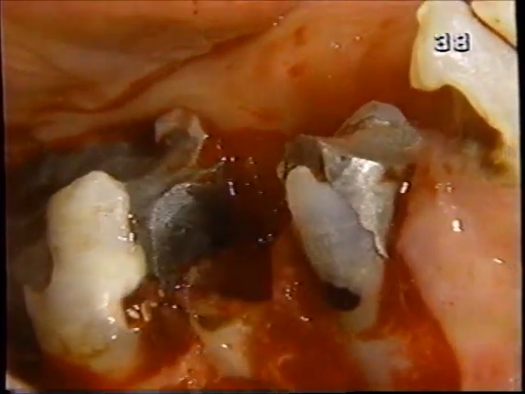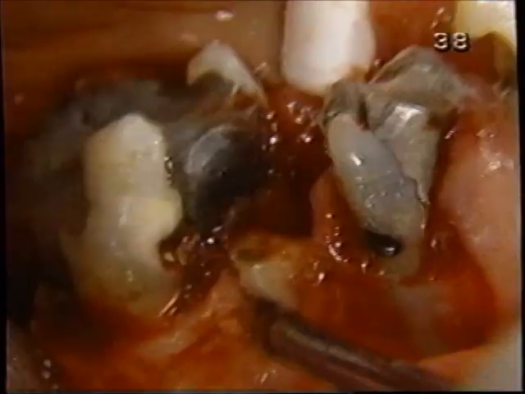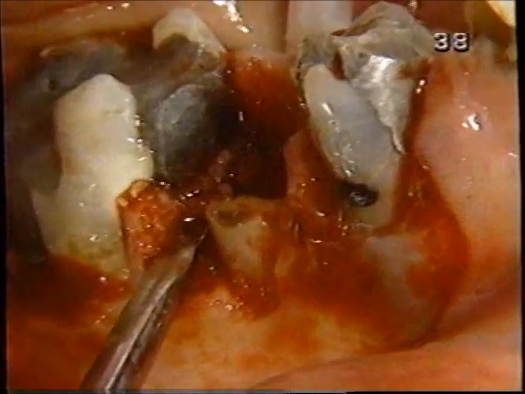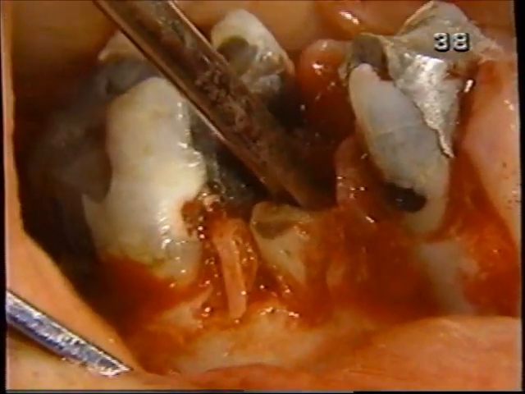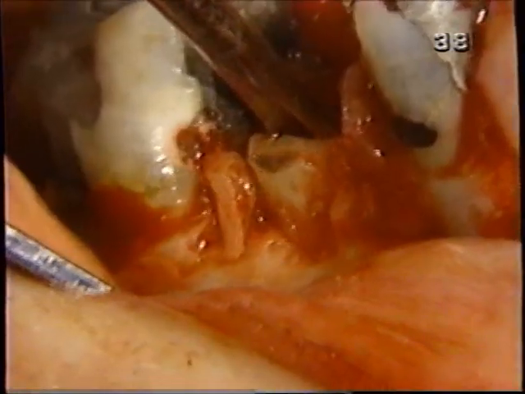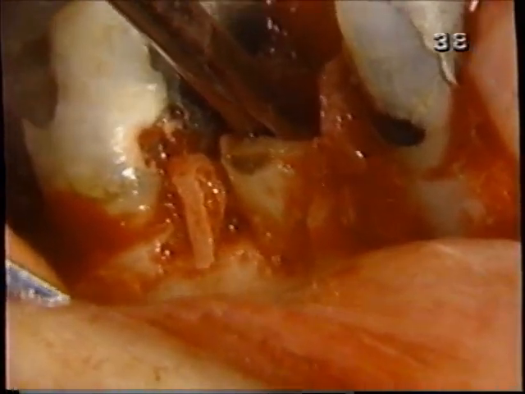Okay. We'll try to get a purchase on this on the side. Even though only part of the tooth broke, let's use this opportunity to do some further luxation here.